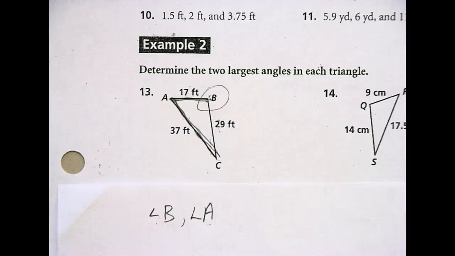Yeah, Grace? Can we just circle it or do we have to write it out? You can circle them. That'd be fine.